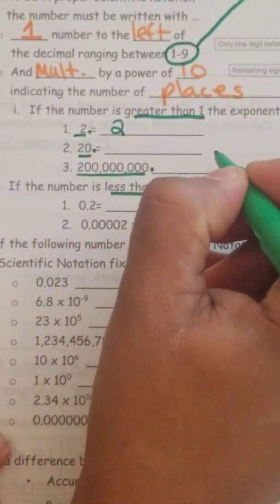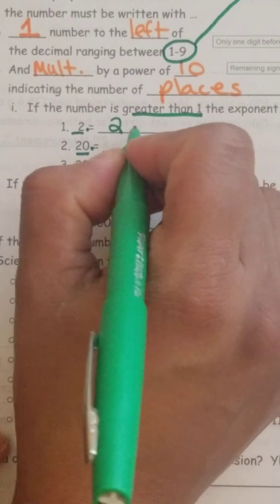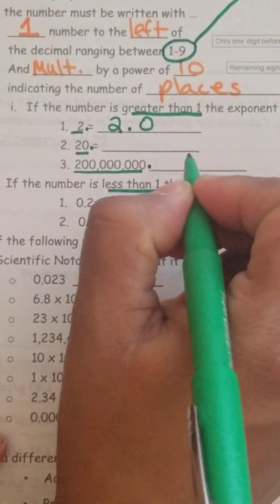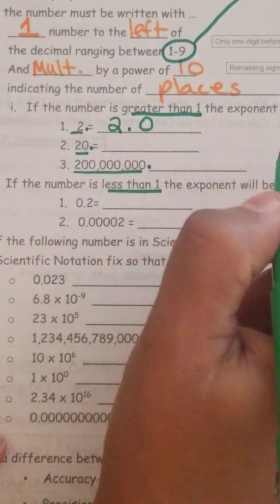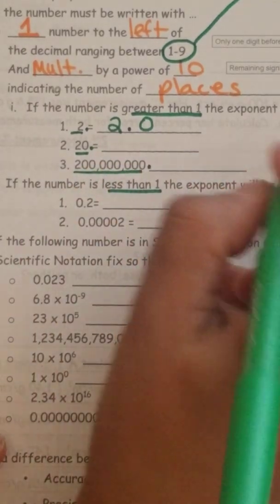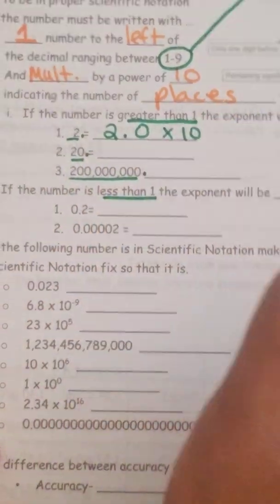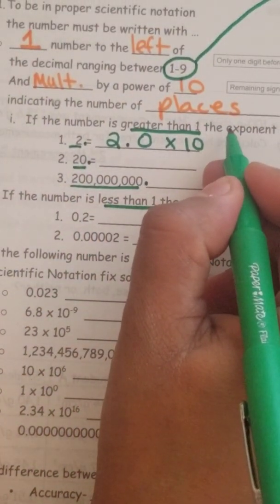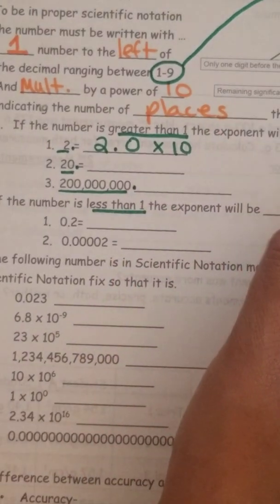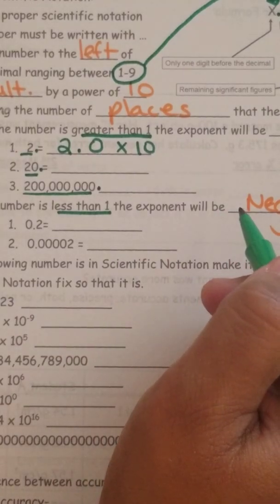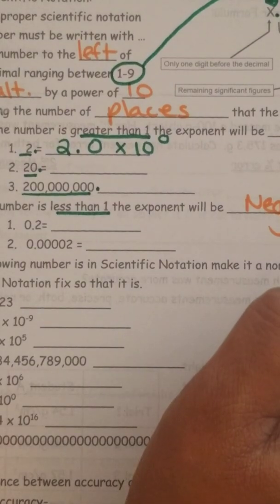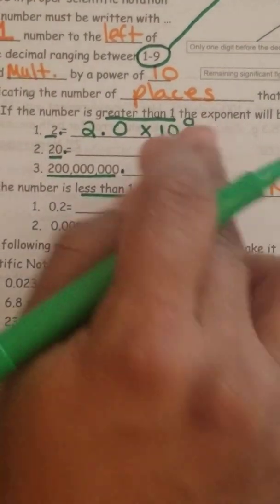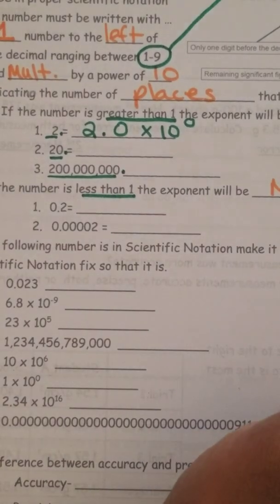2. Some teachers prefer you to put 2.0, even though there's nothing else behind this, which is okay. If you put 2 by itself, that's also okay. Times 10. Now I need to know what power I'm going to use. My power is going to be a positive number because that's what it says over here. But you ask yourself, how many places did I move that decimal? I moved it 0 places, so to the 0 power. And that is a valid scientific notation number right there.